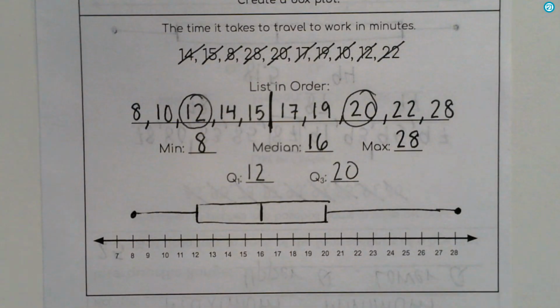So what a box and whisker plot tells you is how far spread out your data is. So if you have a small box or a small whisker, that means there's a lot of data in that section. It's all squished together there. Okay, go ahead and glue in these notes. I'm going to stop this video so I can get it uploaded.